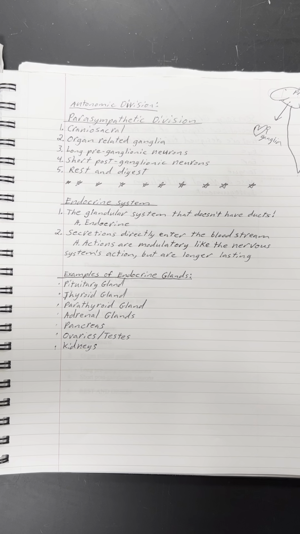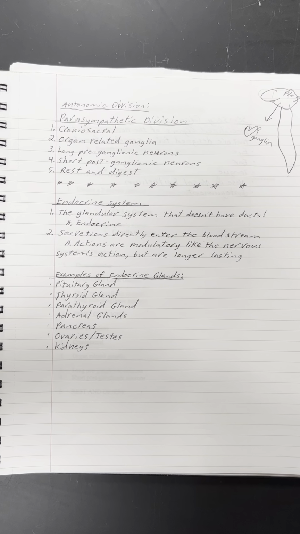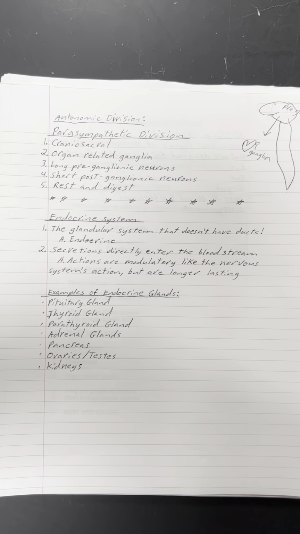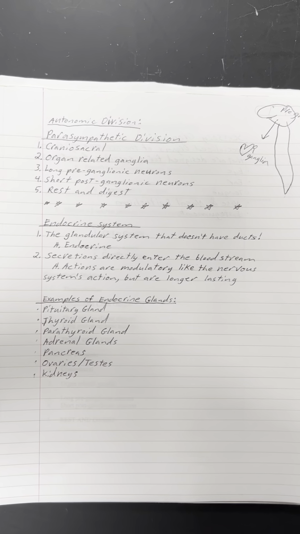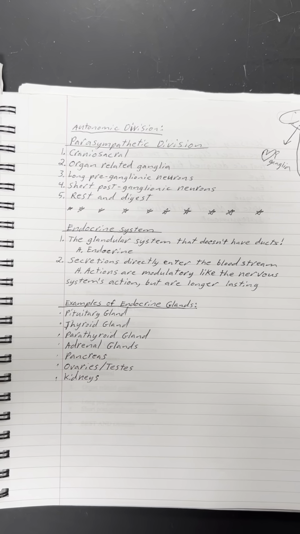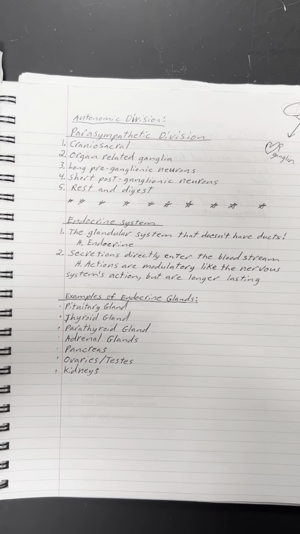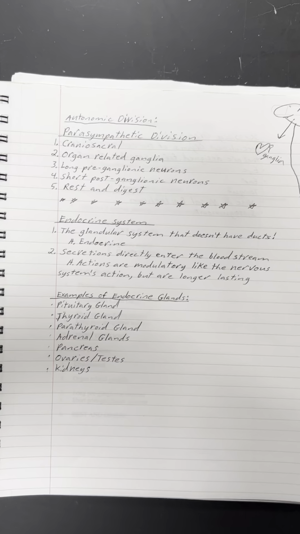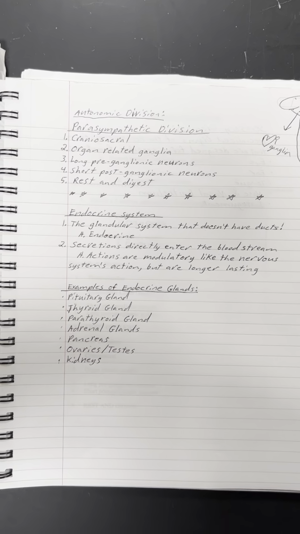A, actions are modulatory like the nervous system's actions, but are longer lasting.